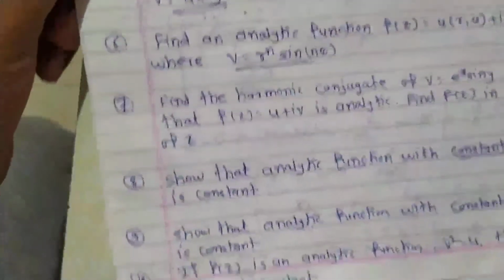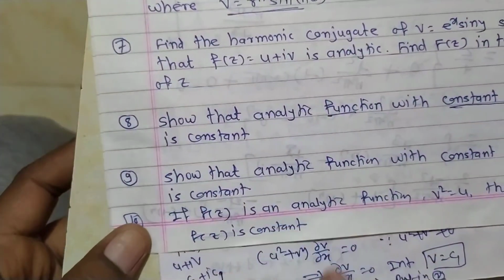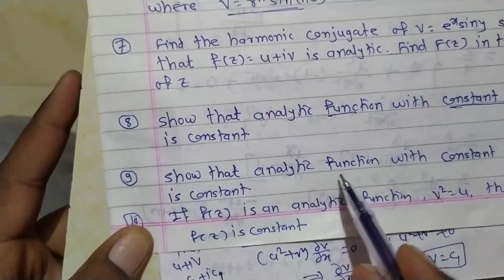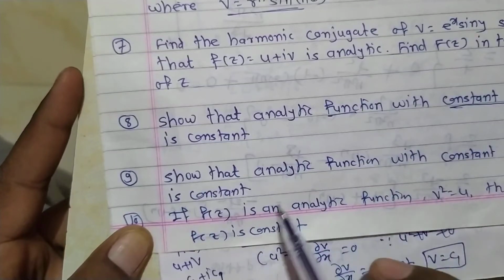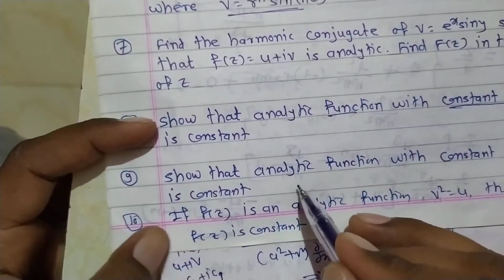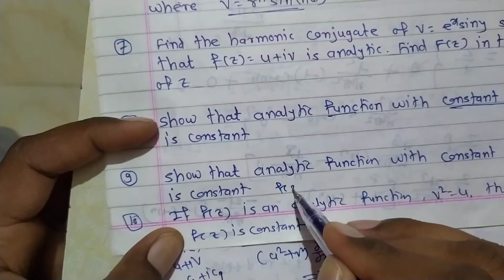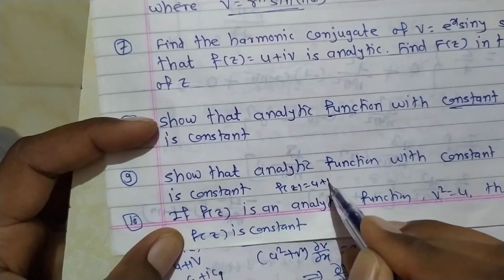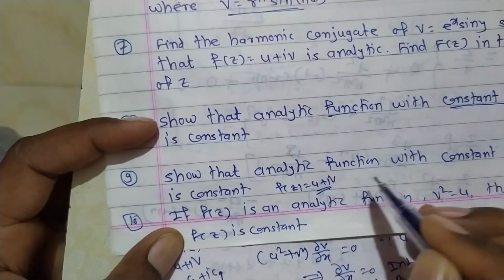Now the next question is the same. That is problem number 9. Show that an analytic function with constant modulus is constant. So how do we prove this? We will take the same. Suppose here f of z is equal to u plus iv is an analytic function.